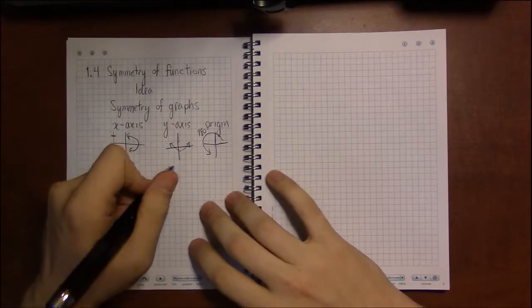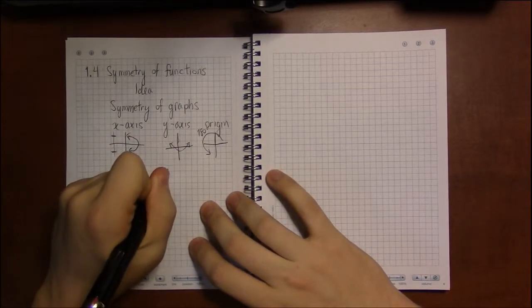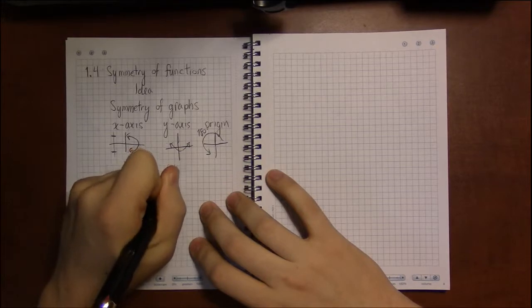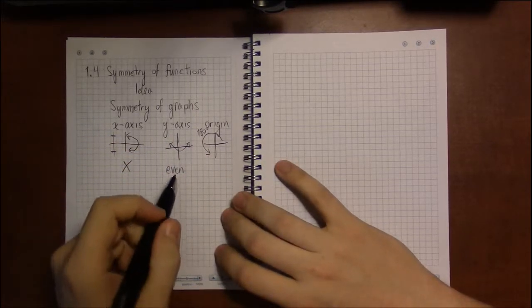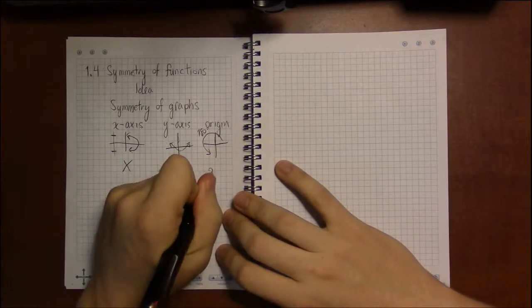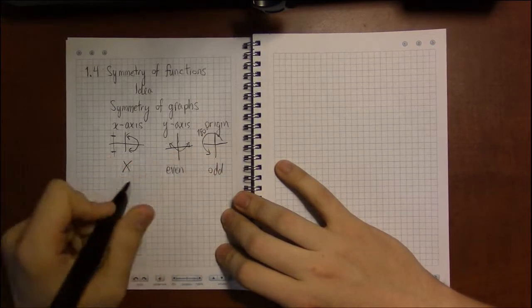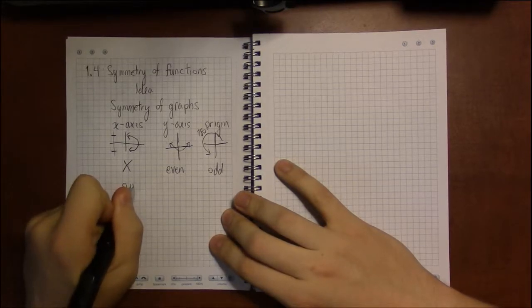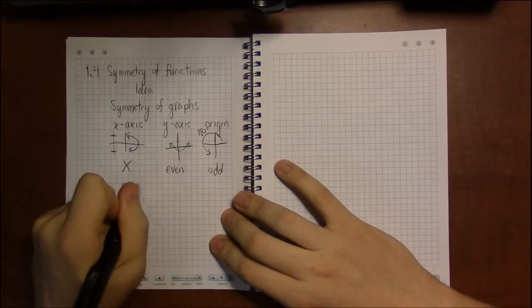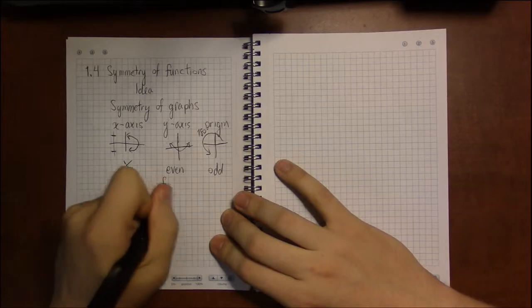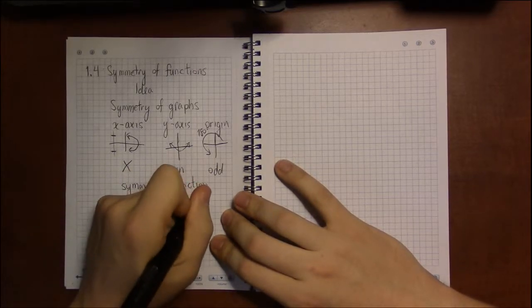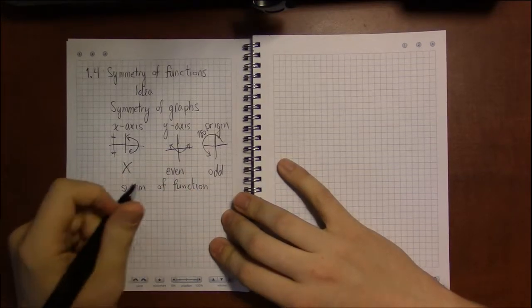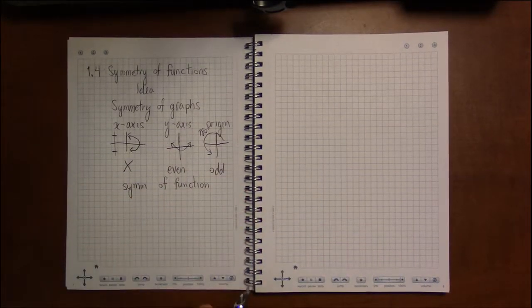For y-axis symmetry, we're going to call this even, that a function is even if it has y-axis symmetry. And we'll call a function odd if it has origin symmetry. So functions only have two types of symmetry: an even symmetry and an odd symmetry.